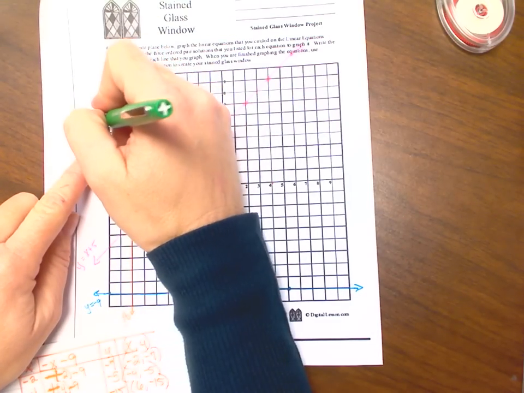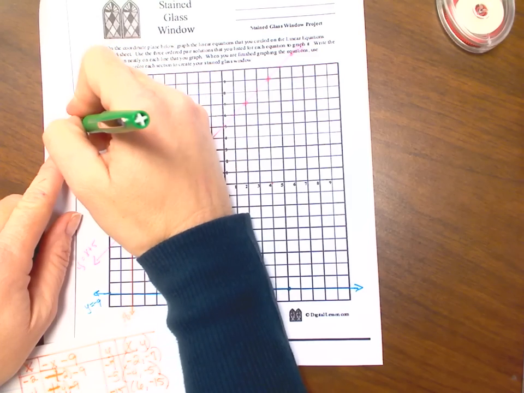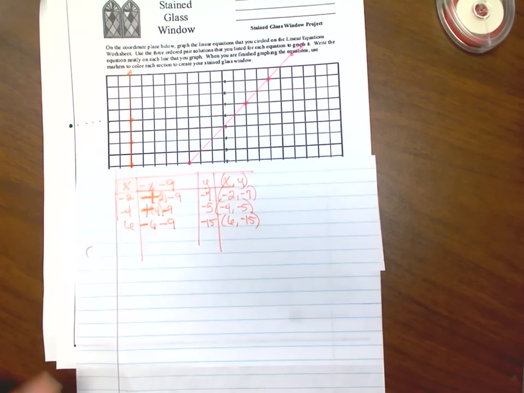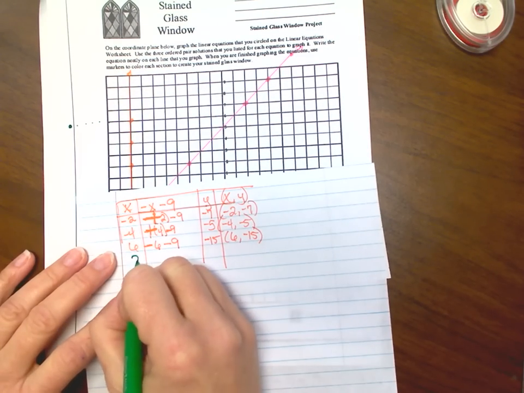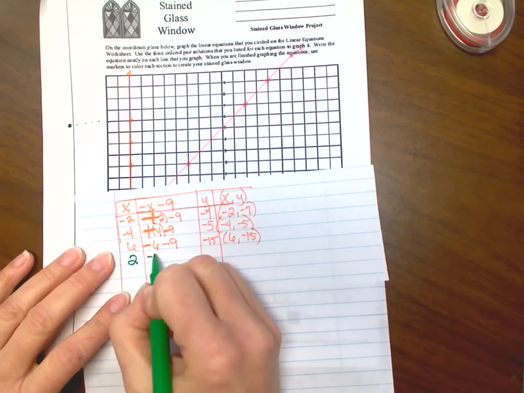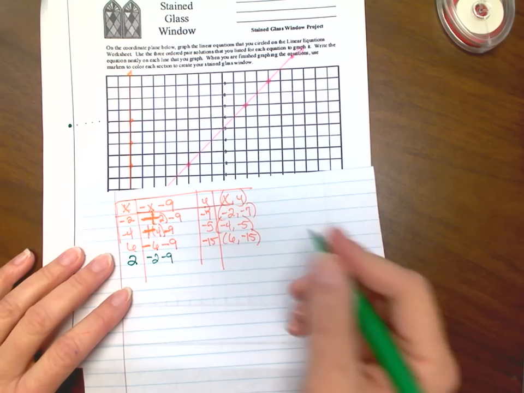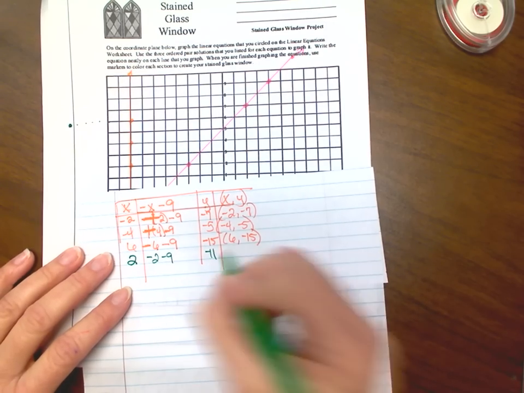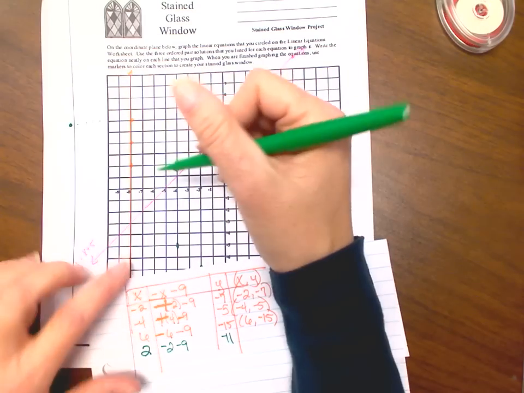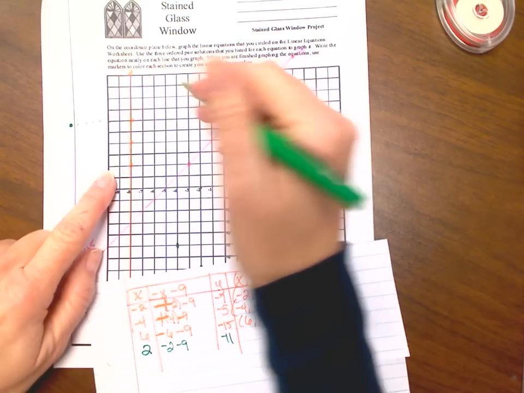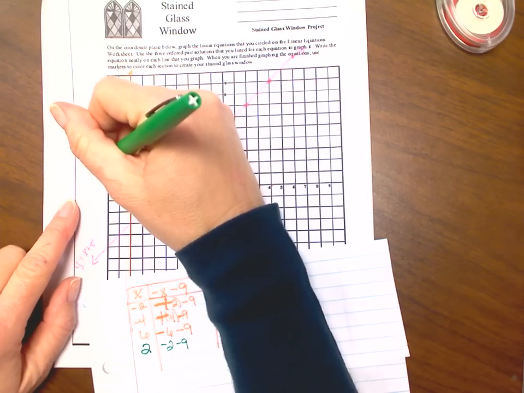It's 10, 11, 12, 13, 14. Let's just say it's right there. So we could use a smaller number here. Let's say 2. And so it'd be -2, -9. Oh, that still doesn't work. Okay, we're still off the chart. It'd be 11. So 2 and 11. So that'd be 10. So that'd be about right there.